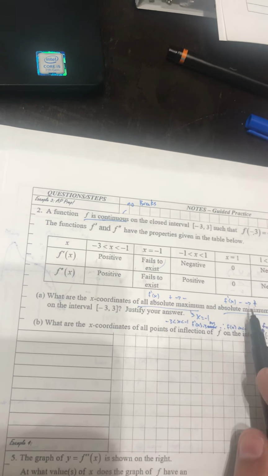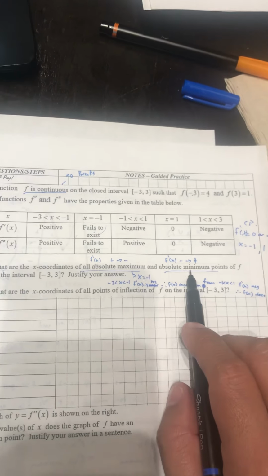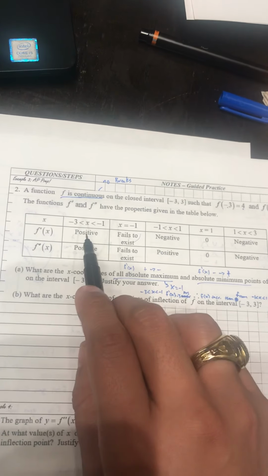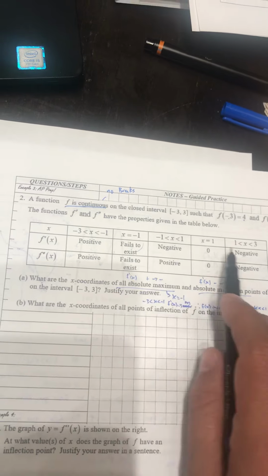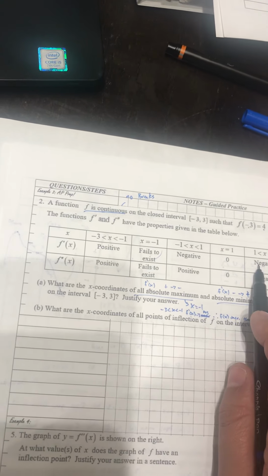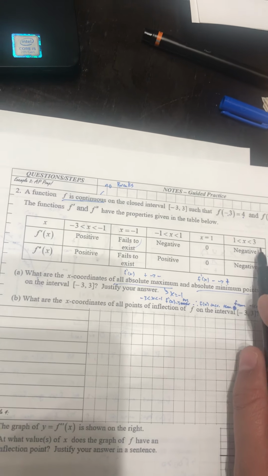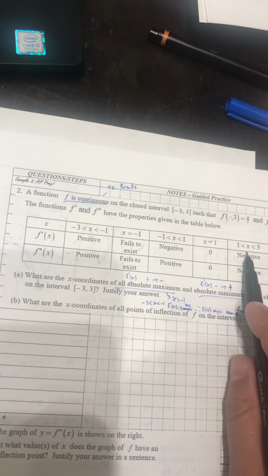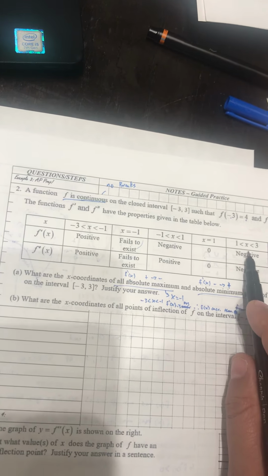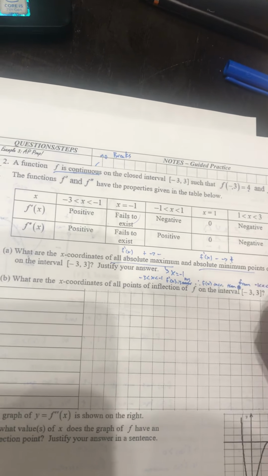Okay. Now here, what is your absolute min? So if you listen to what I just said, since the function travels upward and then the rest of the two sections are traveling downward because the derivative is negative, the absolute minimum point should be at the very end, because here it's still traveling downward from 1 to 3. It's still negative. So where should be the absolute min?